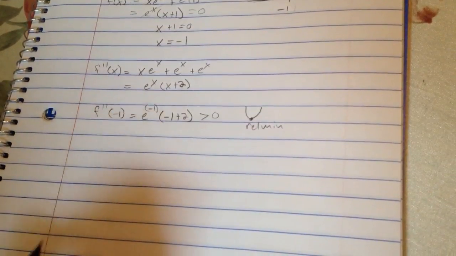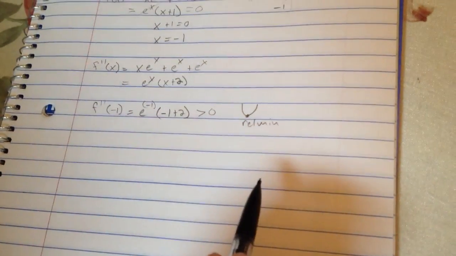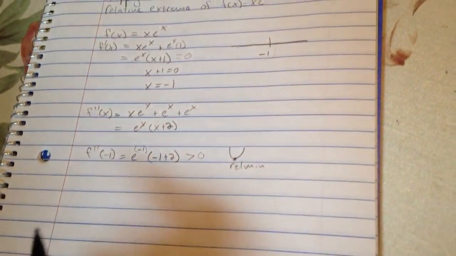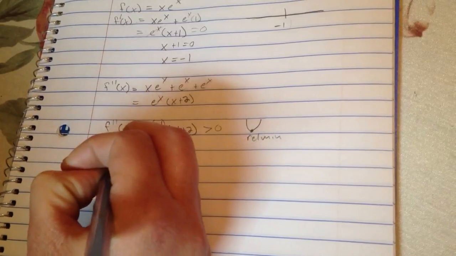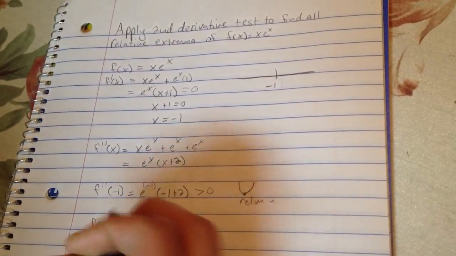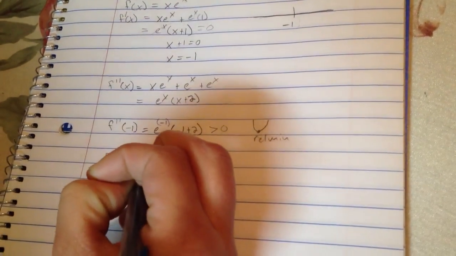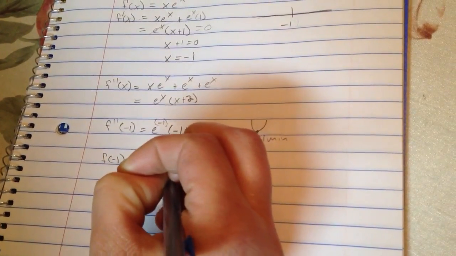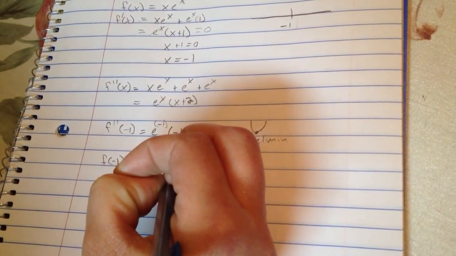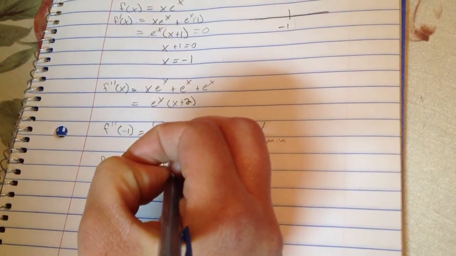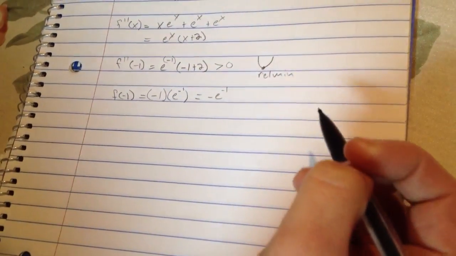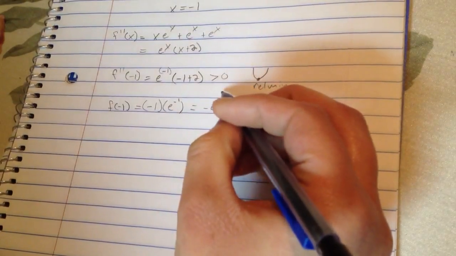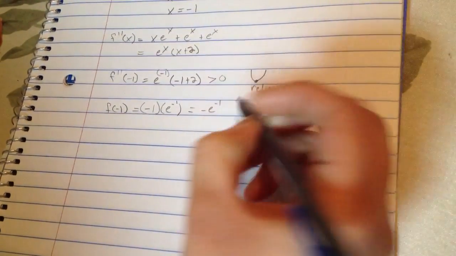Okay, so then to finish up the problem, we're just going to solve for the point of the relative min. So we're going to take our critical number and plug it into the original function. So we've got f of negative 1 is equal to negative 1 times e to the negative 1. So that leaves us with negative e to the negative 1, and anything to a negative power is supposed to be in the denominator.